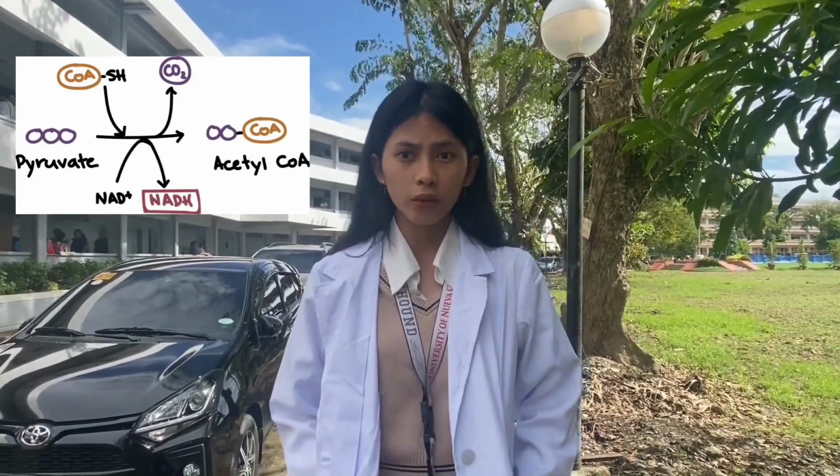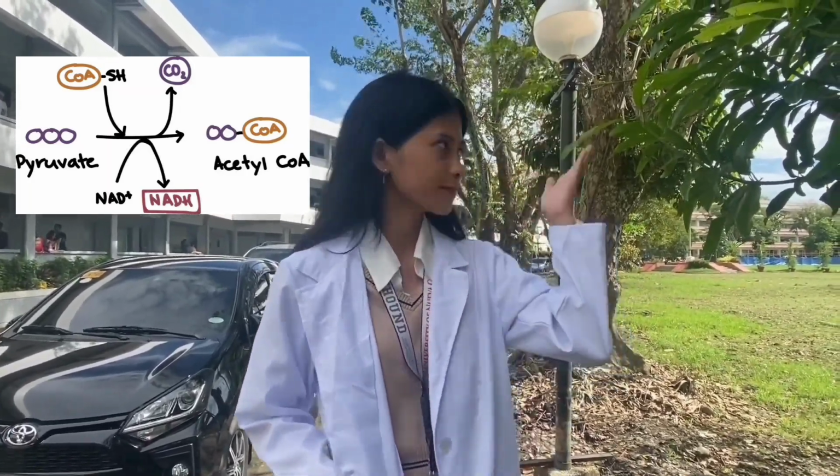The second stage is the pyruvate oxidation and the citric acid cycle in the mitochondria. Pyruvate is oxidized to acetyl CoA, which enters the citric acid cycle. For each glucose molecule, this cycle produces.